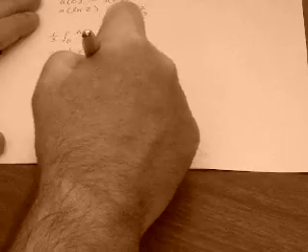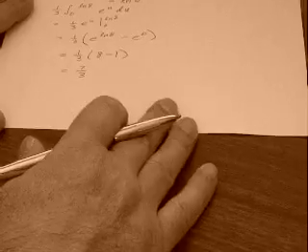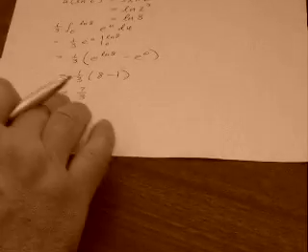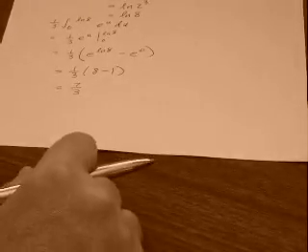And e to the ln 8 again is just 8, so this is 1/3 of 8 minus, and e to the 0 is 1, so 8 minus 1, or 7/3. Alright, so that's your solution. Now don't give me a decimal approximation on that, alright? You can use calculators to take definite integrals, and they will give you the decimal approximation of 7/3, but I don't want to see that.